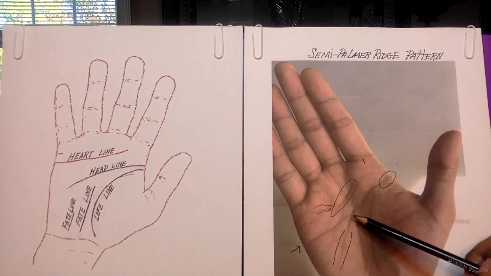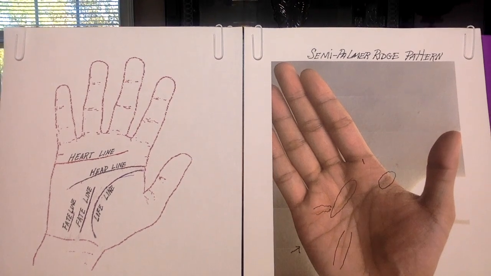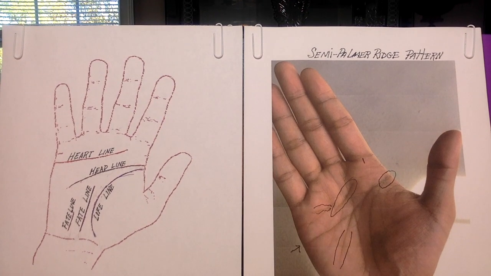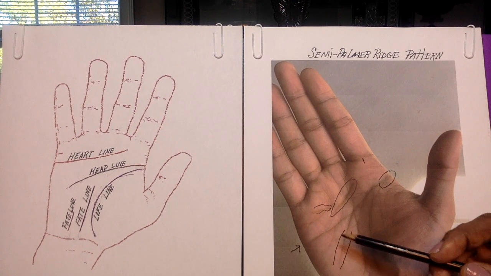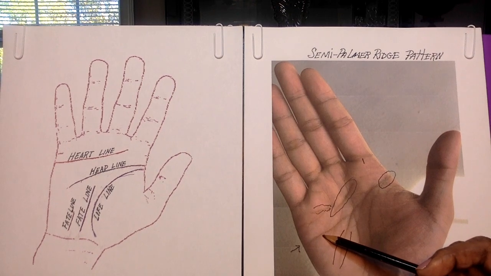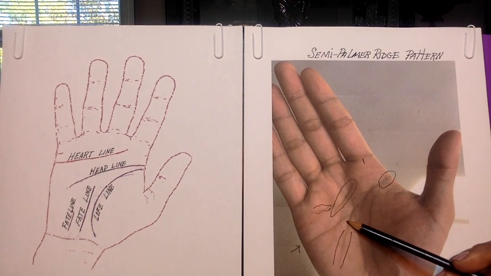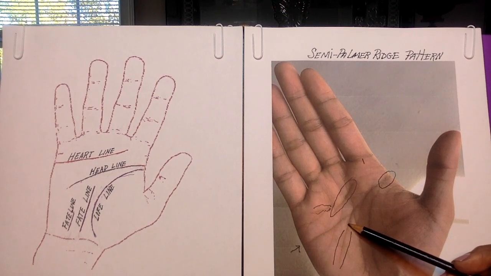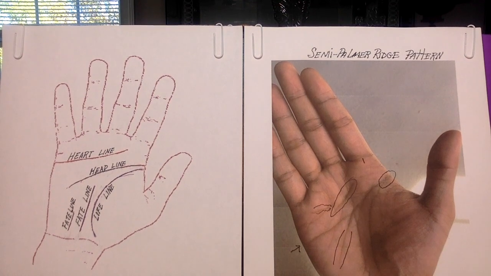Now, which means when this happens, this adds more power to the line because you have a combination of emotions, a combination of your mental thinking. So it doesn't take away, it adds strength, energy, power.